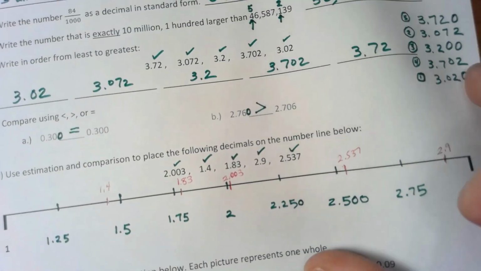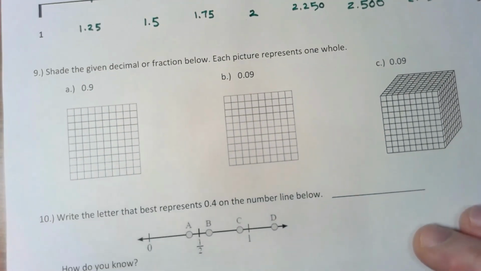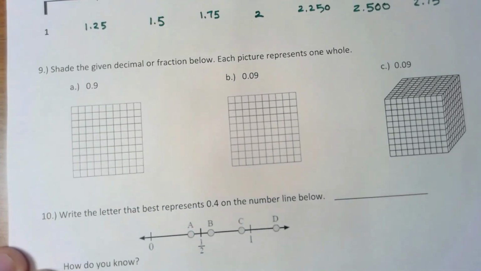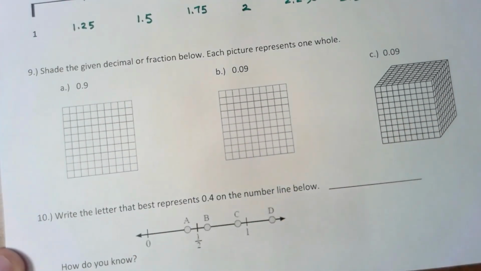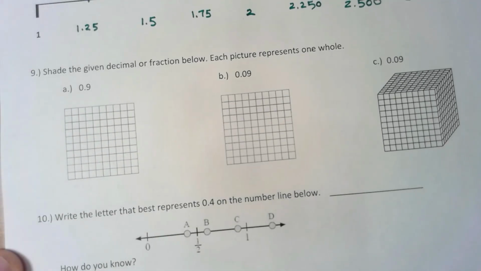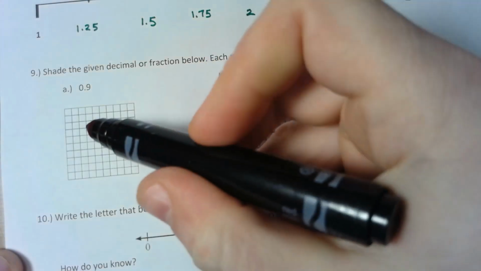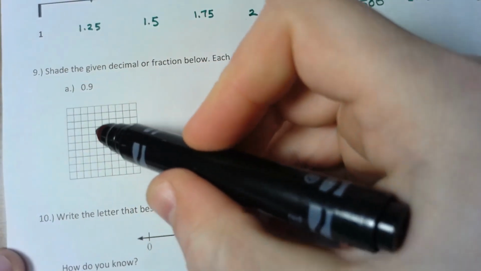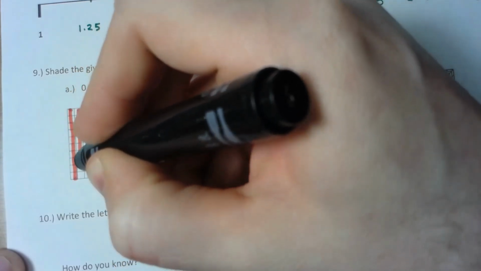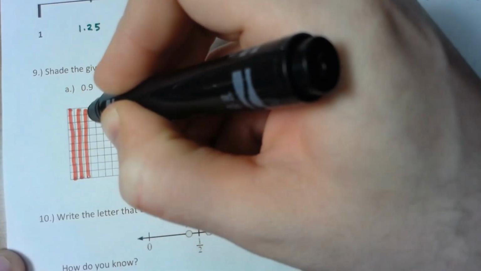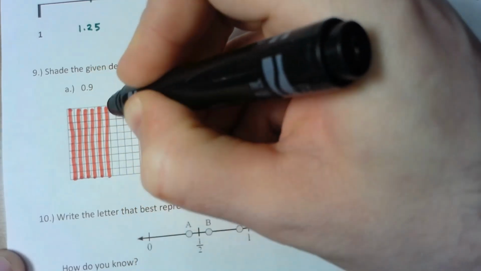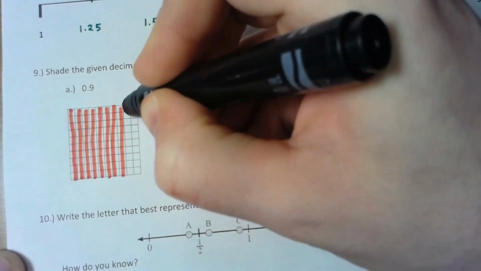Question 9. Let me move this up a little bit. Question 9 says, shade the given decimal or fraction below, and each of these individual pictures represents one whole. So the first one asks us to shade 9 tenths. If this entire square here represents one whole, 9 tenths means 9 entire sections that are 10 hundredths long. So 1, 2, 3, 4, 5, 6, 7, 8, 9.